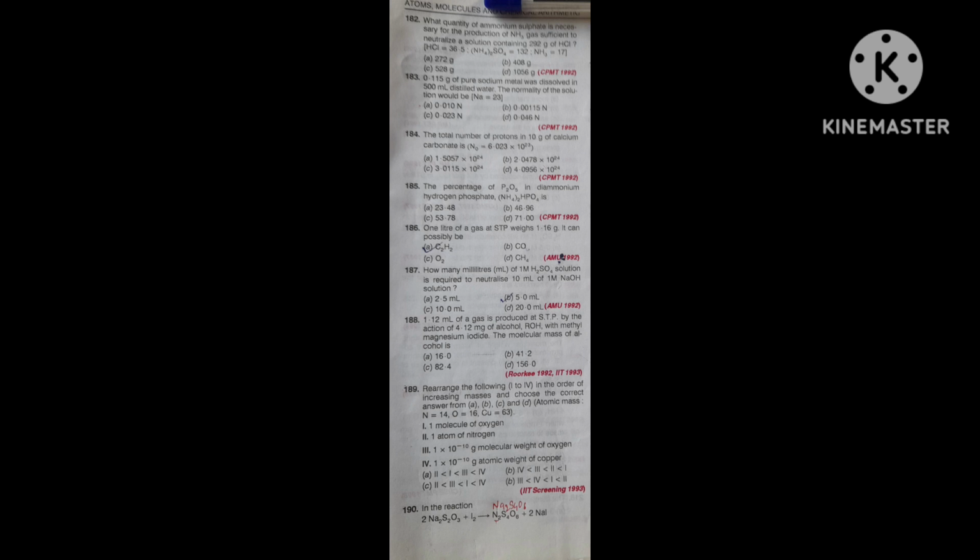Calcium carbonate means 100 gram. Its molecular mass is 100. Then 100 gram means 1 mole. Then 10 gram means 1 upon 10, which is 0.1 mole. Then in 1 mole, how many Avogadro number will be there?